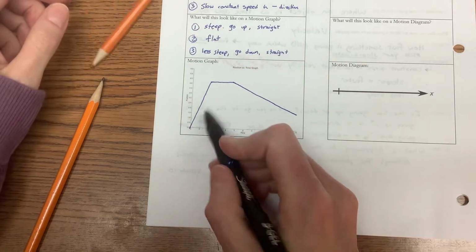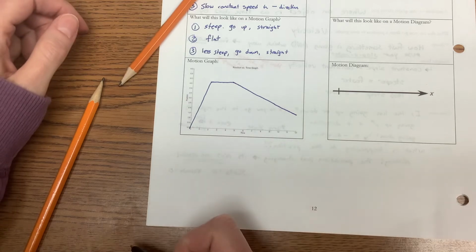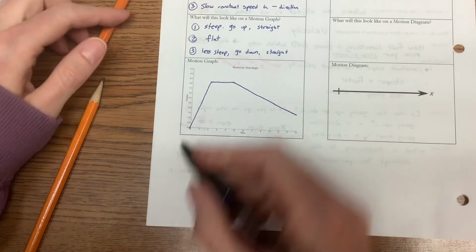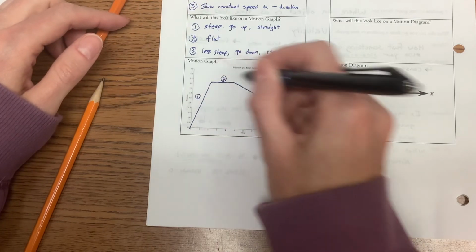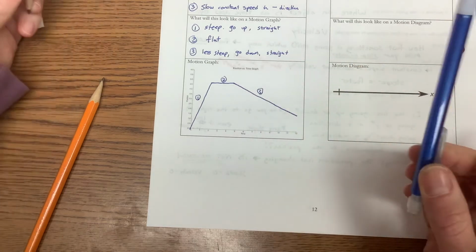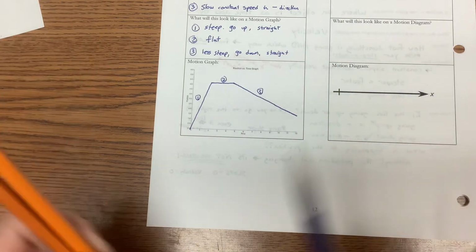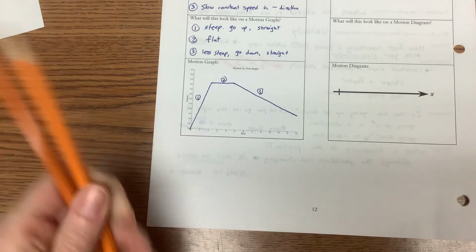So there we are. There's my 1, 2, and 3 motion. If it helps you to use writing utensils, slopometers, my mistake, to make your graph like that, by all means, go right ahead.